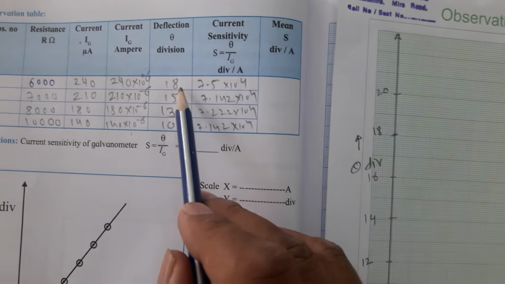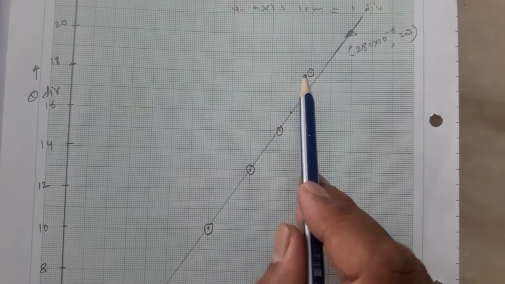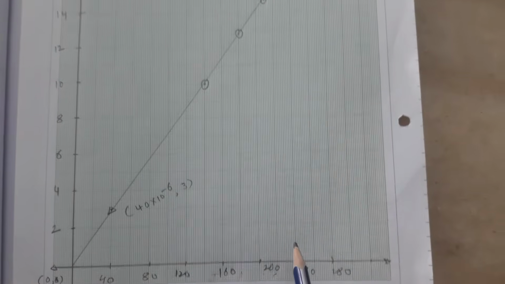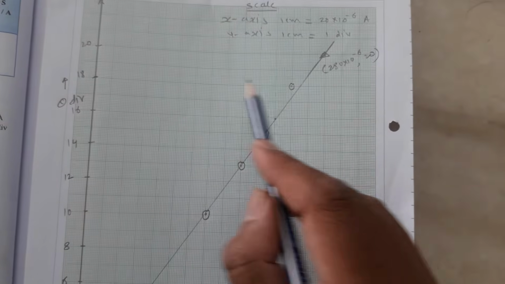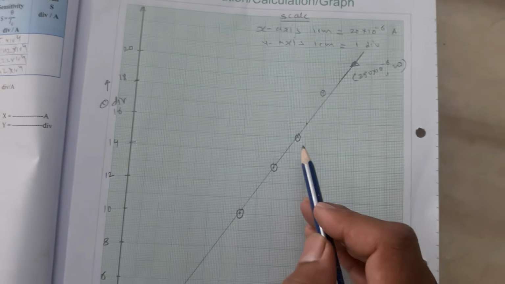Sorry students. 18, first calculation we have, the reading is 18 and 240. So 18 is here, and from here we took 240. So 240 and 18, this is my first point. Similarly we'll go with the second point.